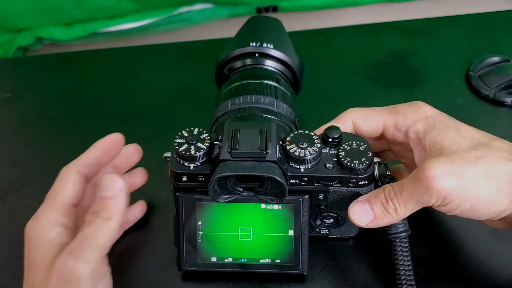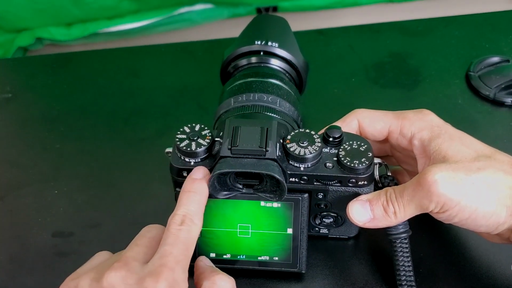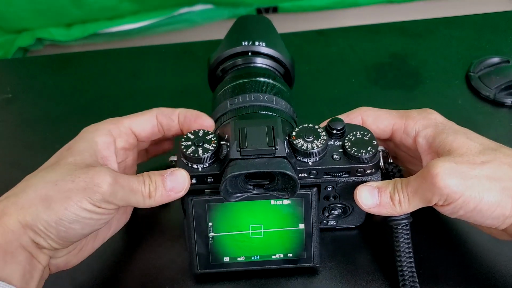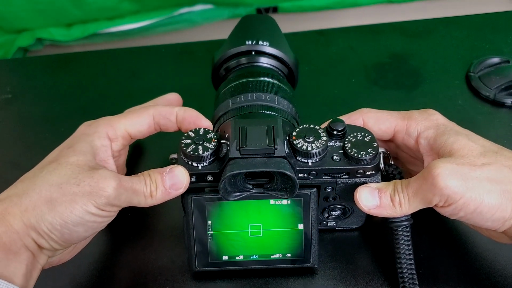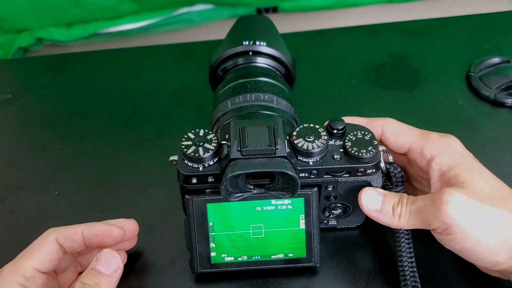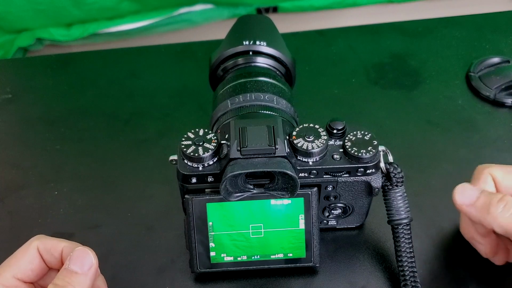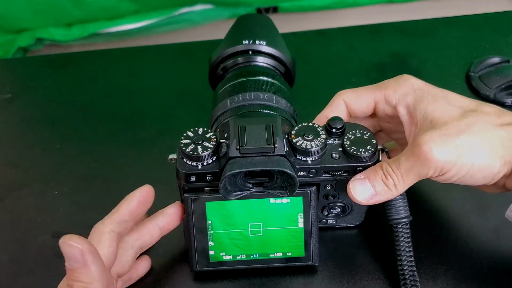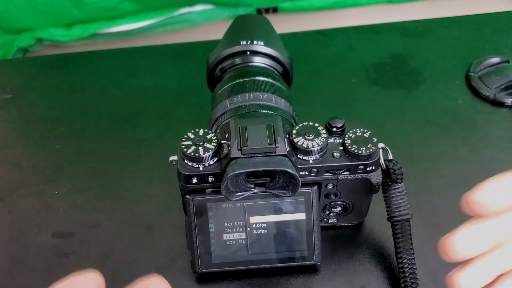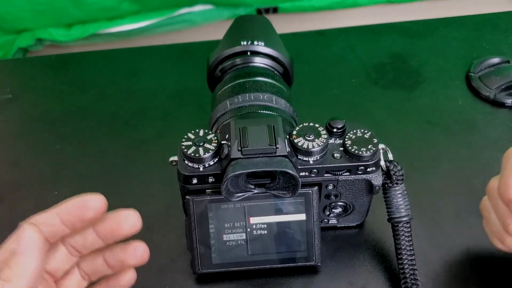So that's what this front button does. It adjusts the drive dial. Now that I've set to drive dial adjustments, I turn this knob here with my left finger. I'm going to move the drive dial to CL. This is continuous low shooting. If I want to adjust this, I use my front finger here. I can go now to adjust the different burst speeds of continuous low shooting.